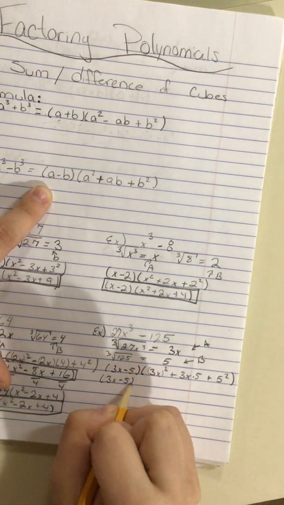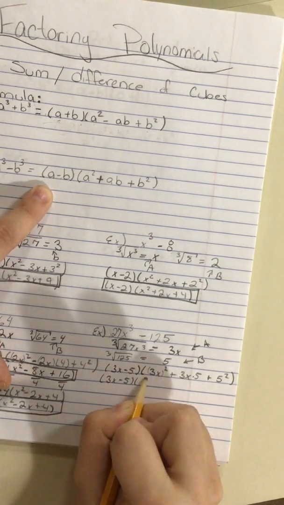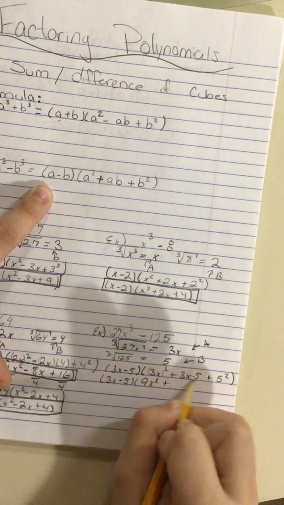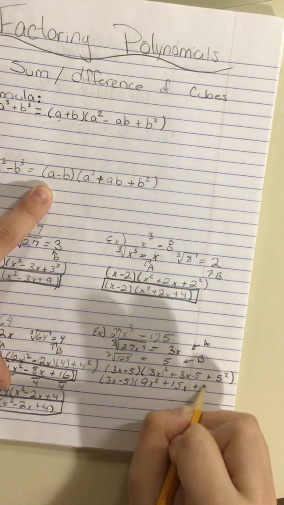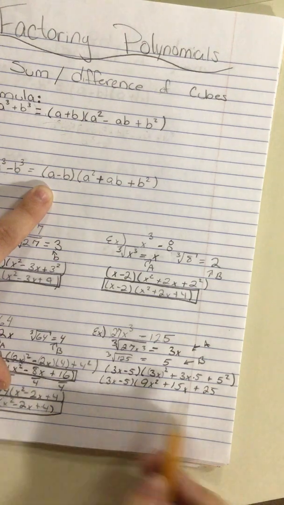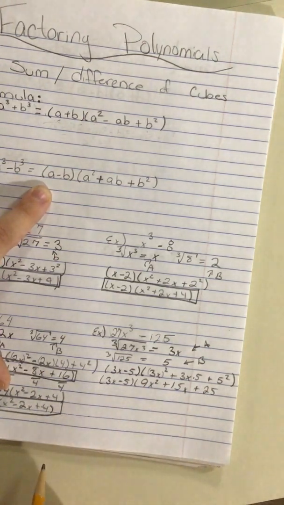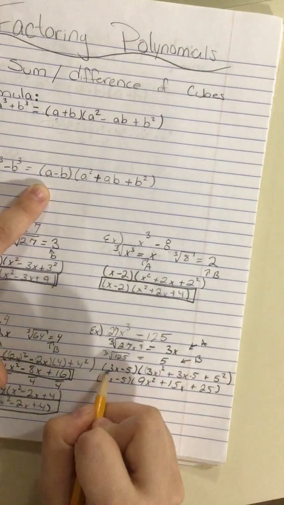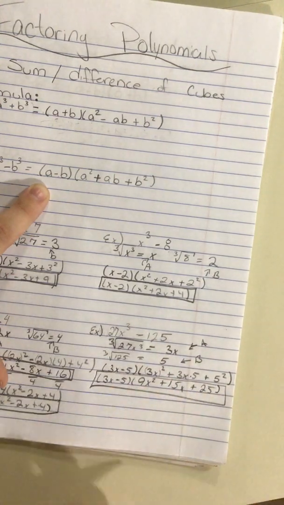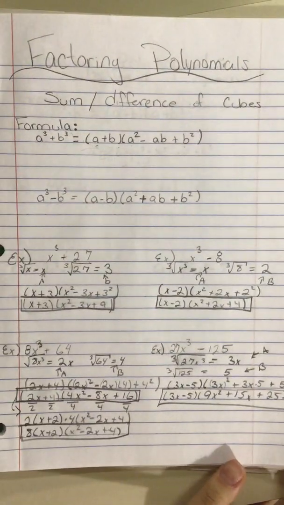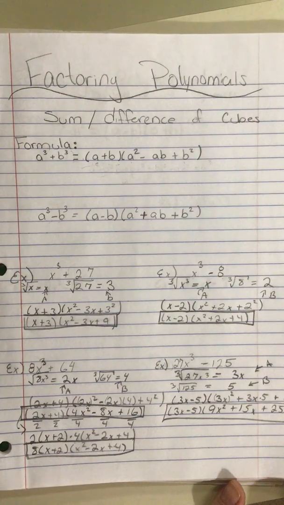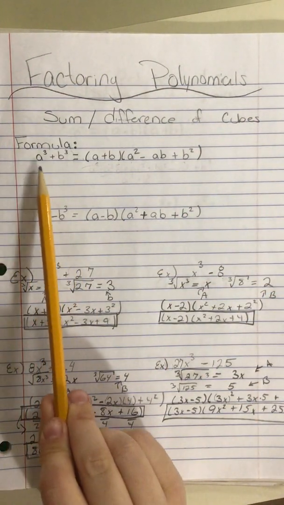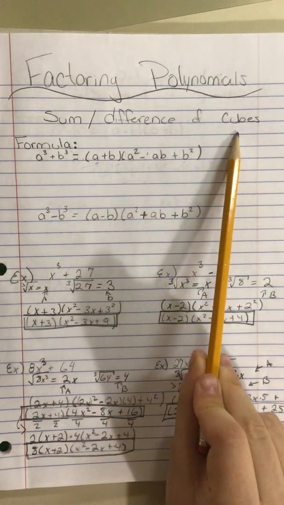Now we want to simplify that. 3 squared is 9, 15x plus 25. Looking at this, there's nothing we can pull out. We can't simplify it anymore. So that is our complete factorization. Okay. And that is how you factor the sum or difference of perfect cubes.